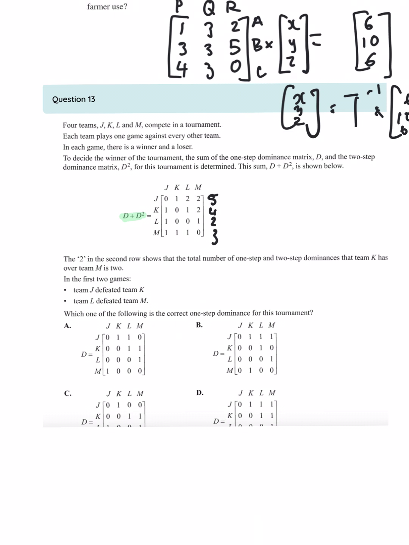Sweet. Okay, so we get some information. So Team J defeated Team K and Team L defeated Team M. Which one of the following is the correct one-step dominance for the tournament? Okay, if you wanted to be lazy, what you could do is you could just square each of these, because it's a multi-choice question. And there's nothing wrong with doing this, in my mind. Square each of these, then do the original plus the squared, and just see which one gets you to this total dominance. You could do it like that. But we'll try and have a go at making the one-step dominance.